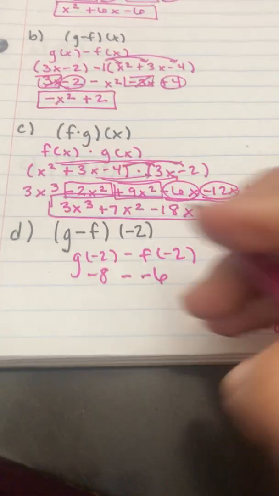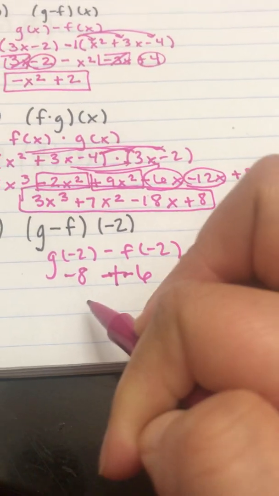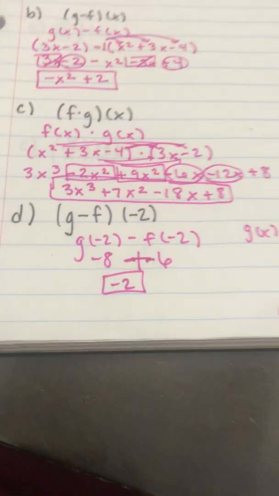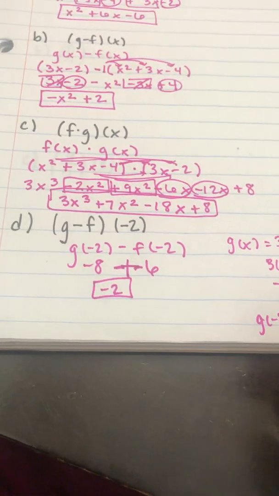So now we work this out. This changes to plus. Negative 8 plus 6 is negative 2. So that would be our answer for g minus f of negative 2.